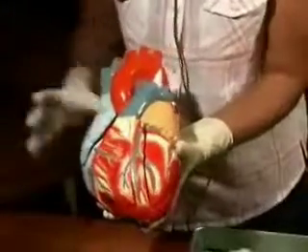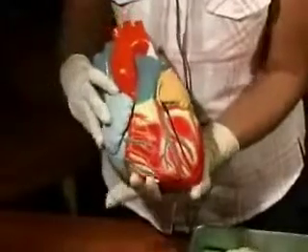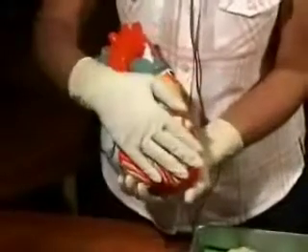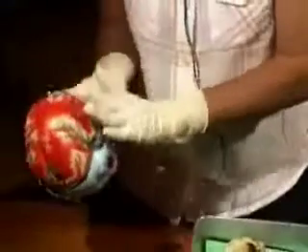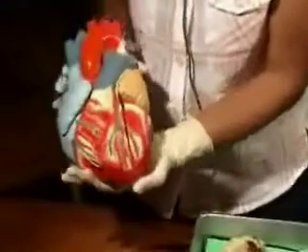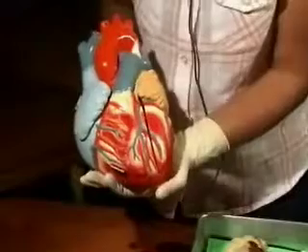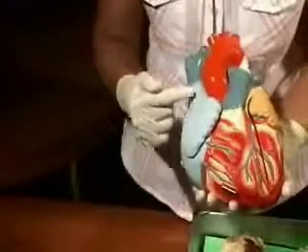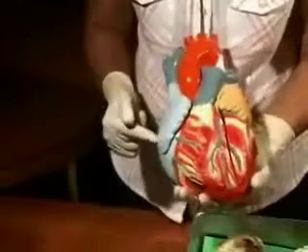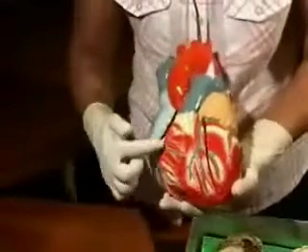So let me take it off its stand. And in your body, this is how the heart is placed. So this is the anterior or sternocostal surface. This is the posterior surface or the base, and this portion which sits on my hand is the diaphragmatic or inferior surface. Now here you see this is the right atrium in blue because it's receiving all venous blood. This is the right ventricle.